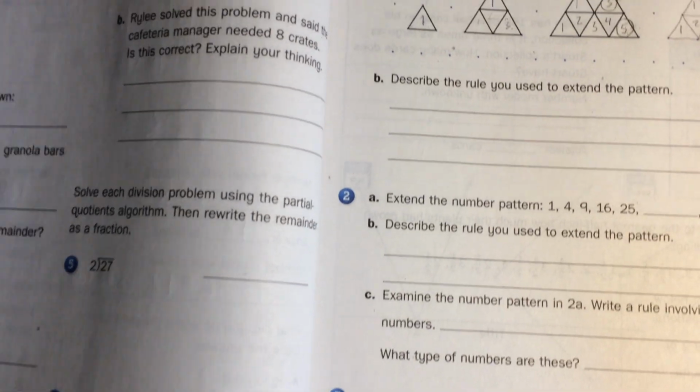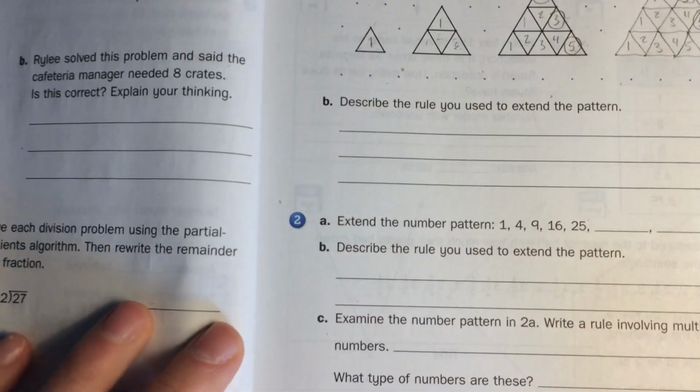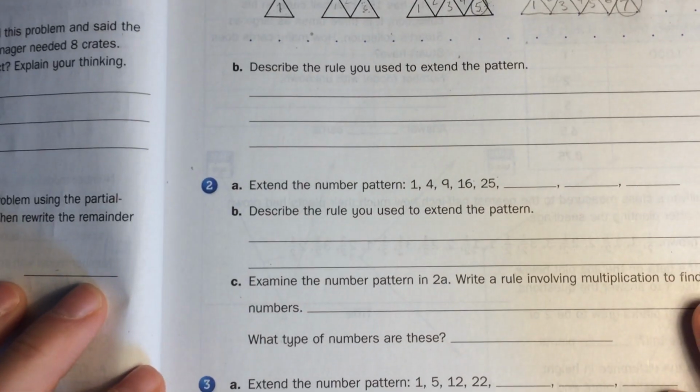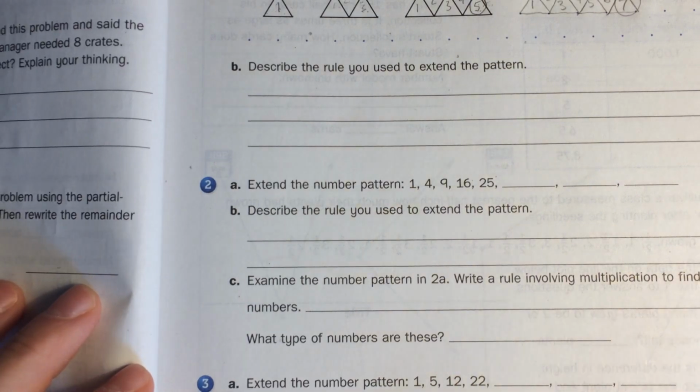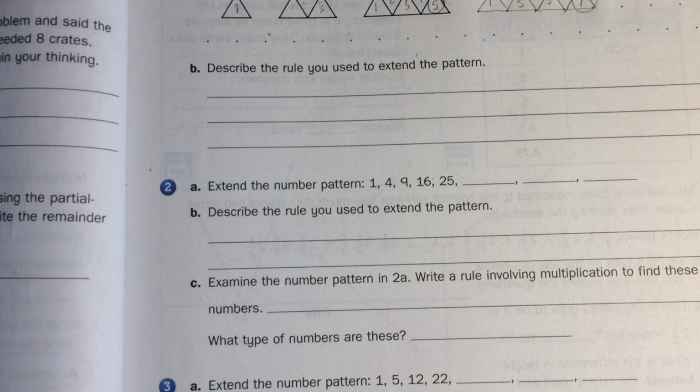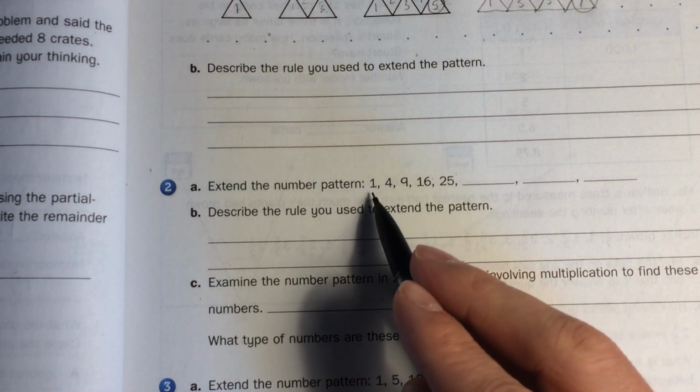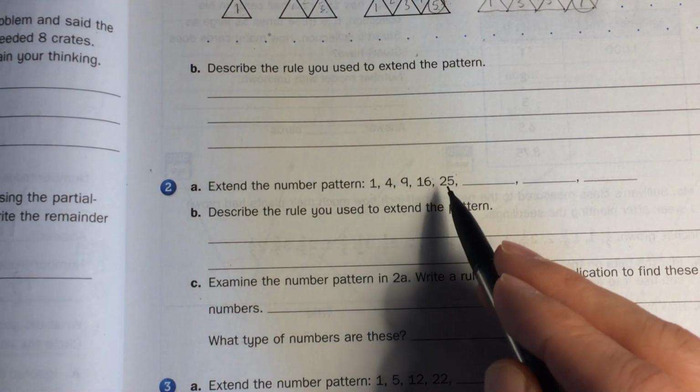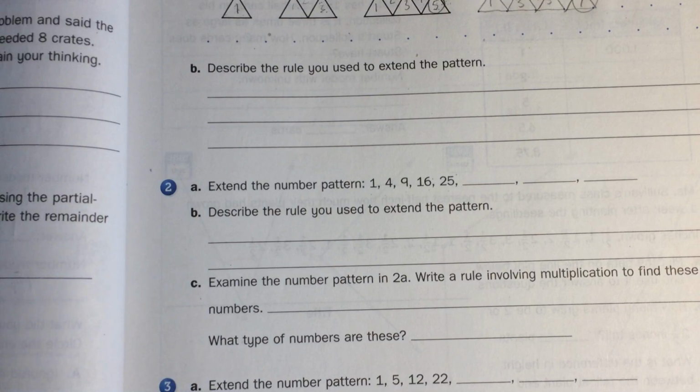Now, let's take a look at number 2 real quick. We're dealing with extending another pattern. So it's going to be a little bit like our triangle, except we don't have a visual. We're just dealing with the numbers. So here's the numbers that we see. 1, 4, 9, 16, 25. And again, the first thing you want to do is figure out, are we going up or are we going down?